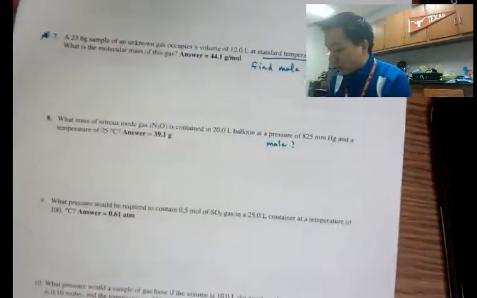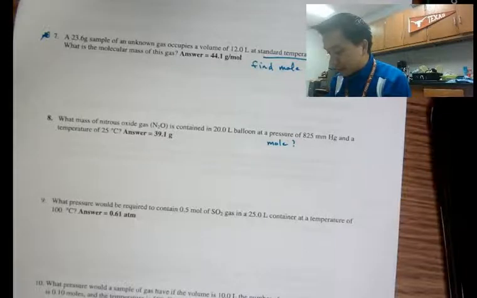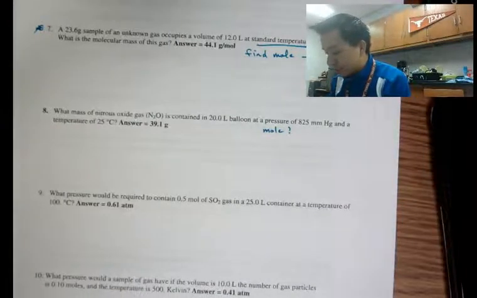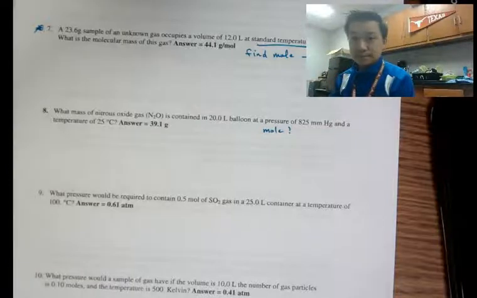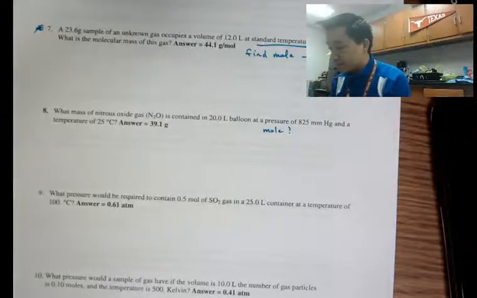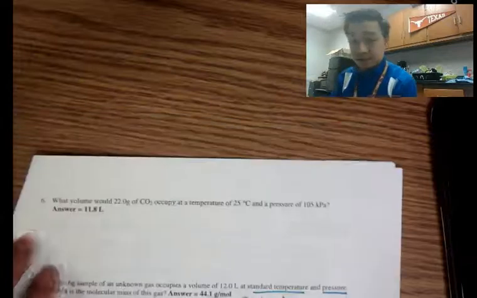Okay. What pressure would be required to contain that? Okay, that's pretty straightforward. What pressure? Sounds good. Oh, number 6. I just noticed number 6 here too. What volume would 22 grams of CO2 occupy?